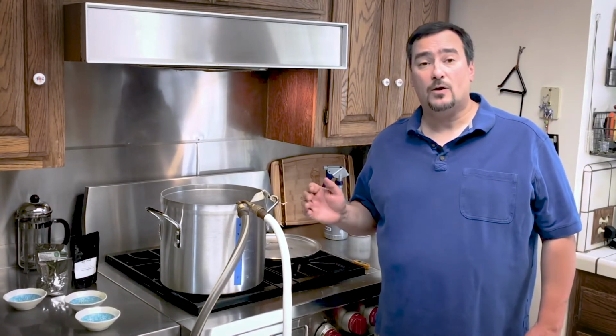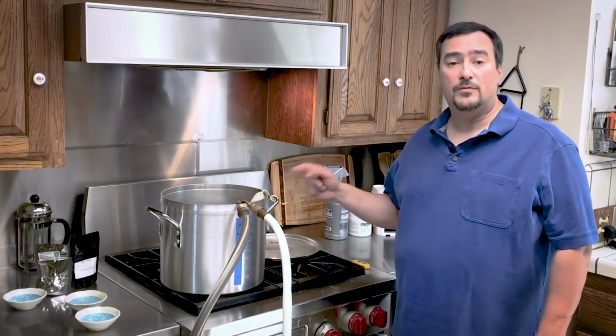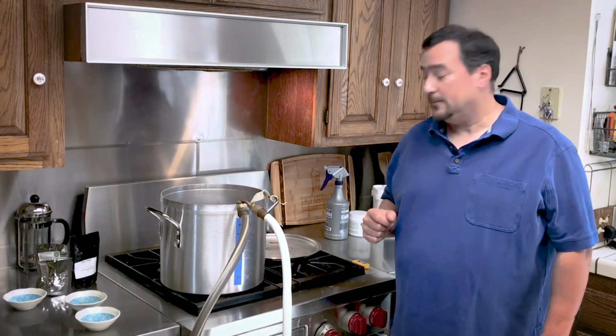Okay, my half-hour hop steep is over, and I'm going to remove the hop bag and start the chilling water.